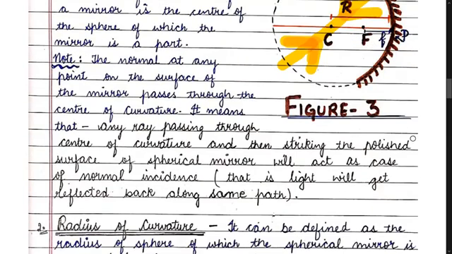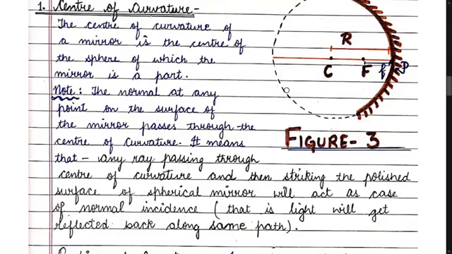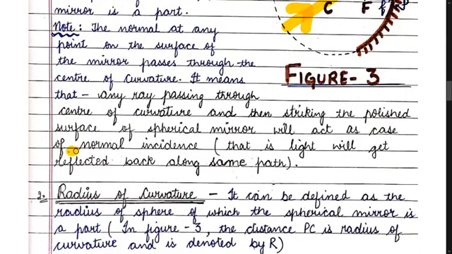So students, whenever the light is incident from the center of curvature to the polished part of the spherical mirror, the light will get reflected back in the same path, and it is a case of normal incidence.